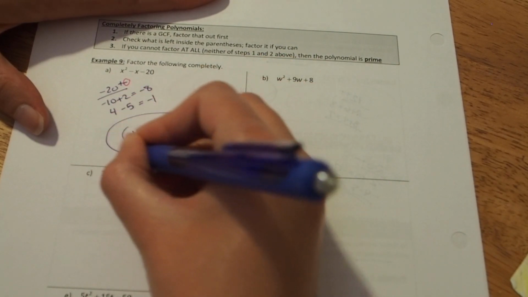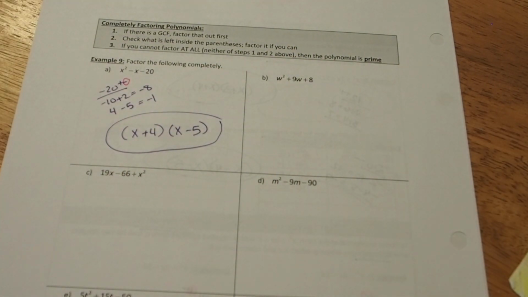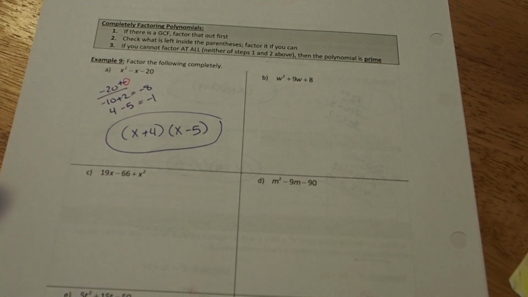Now, it doesn't matter which order you put these two factors. It could be x minus 5 first, then x plus 4, but it does matter that the 4 itself is positive and the 5 is negative.